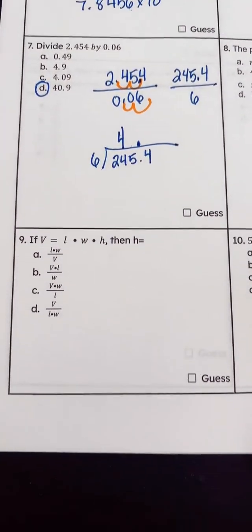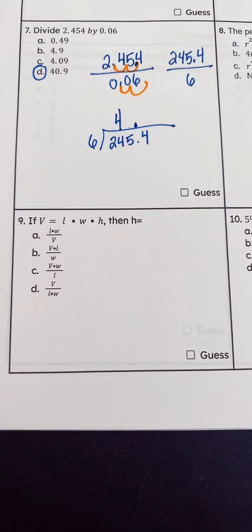All right, number 9. V equals length times width times height. Then H equals what?